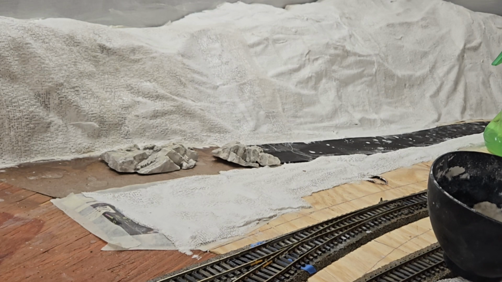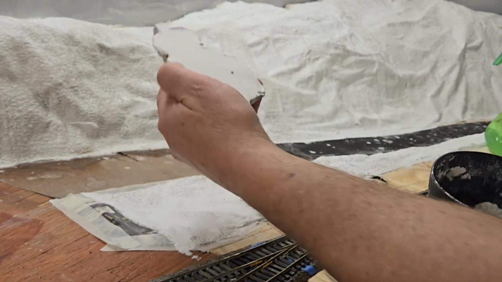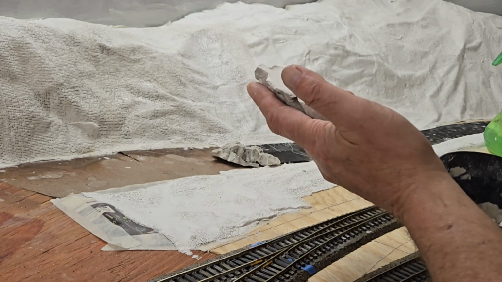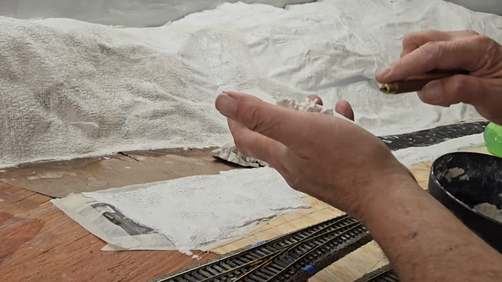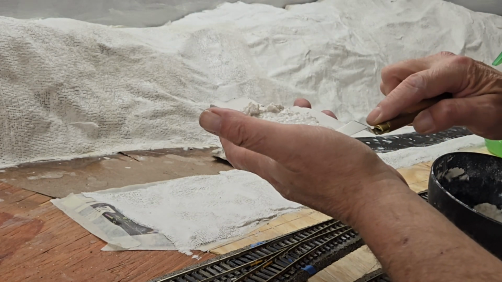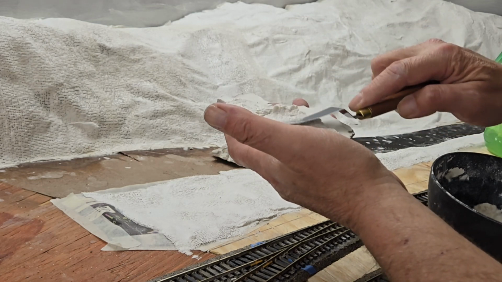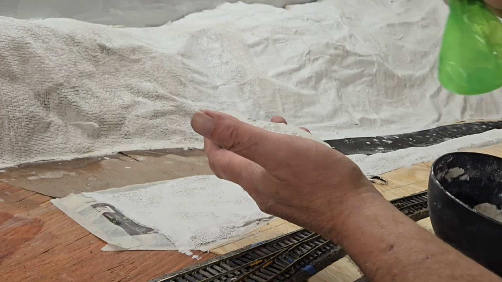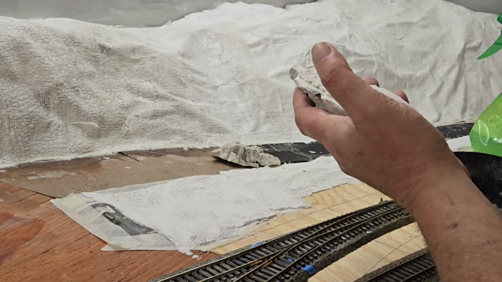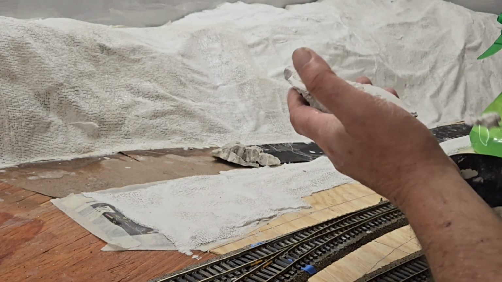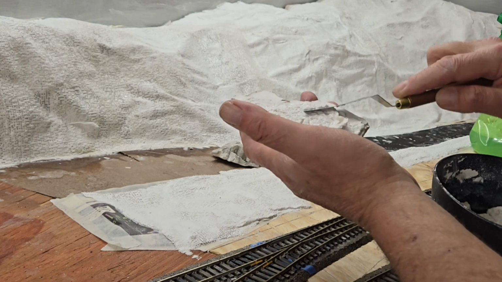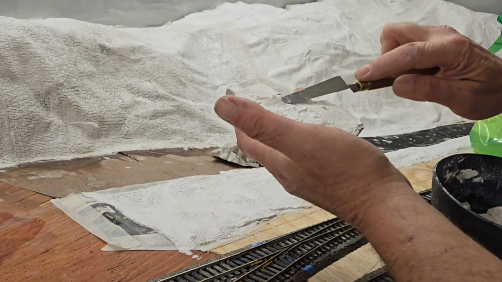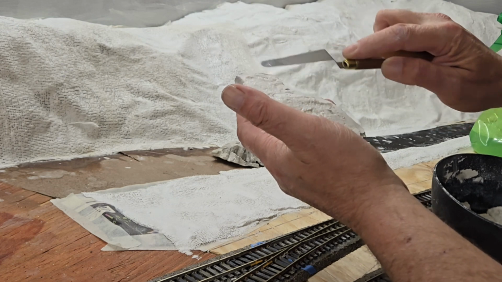Now I'm going to take this thing and give it a coat of this sculpt mold on the back. Spread it around. Actually, I should have wetted that first. Usually I wet the back of the casting. That's all right. This is going to be almost like glue to hold it in place. So I'm going to put some on the back.